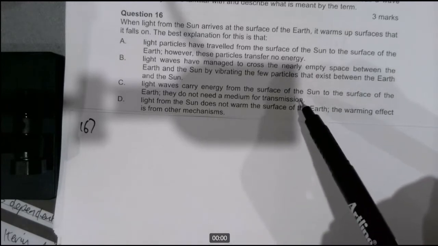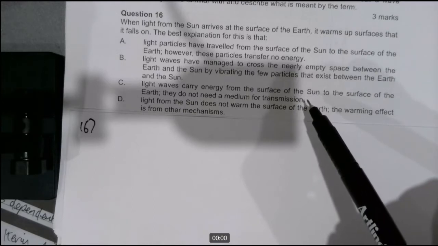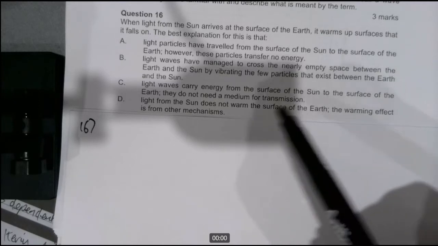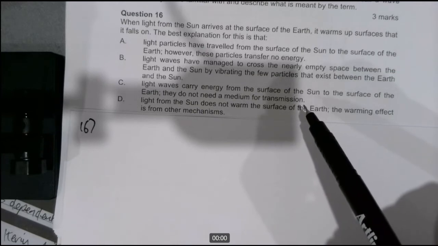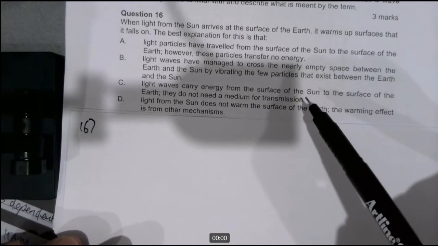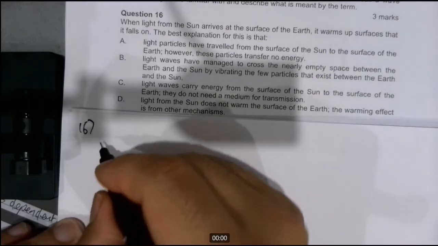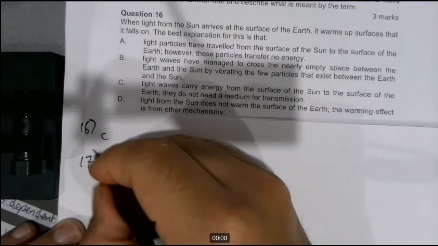The only thing confusing about here is the word transmission. Now we've talked about transmission meaning light passing through some kind of transparent object, but here I think the word that should be written there is propagation. They do not need a medium for propagation. Just be cautious about that. Okay, so the answer for 16 is C. Let's move on to 17.